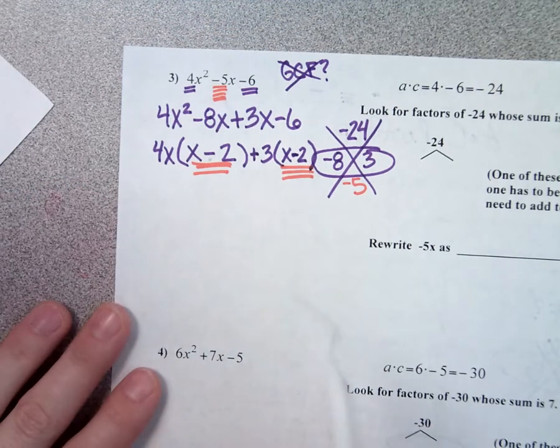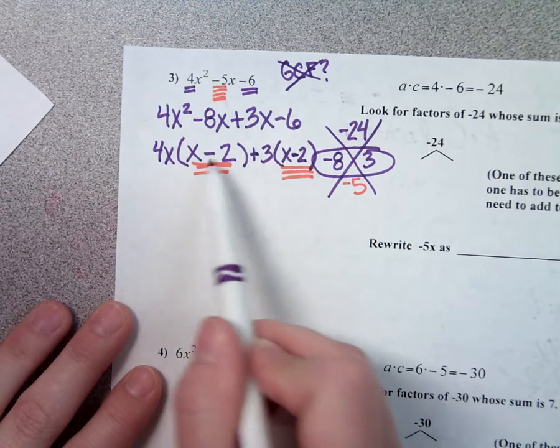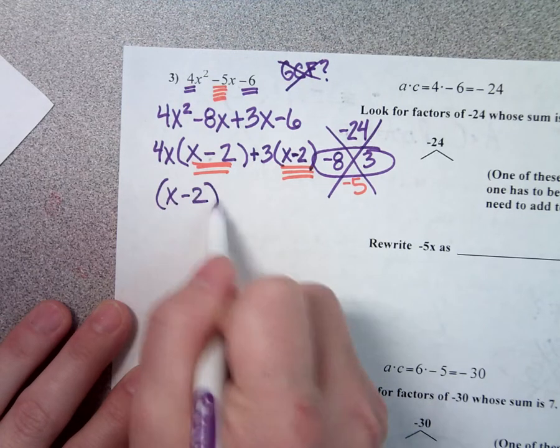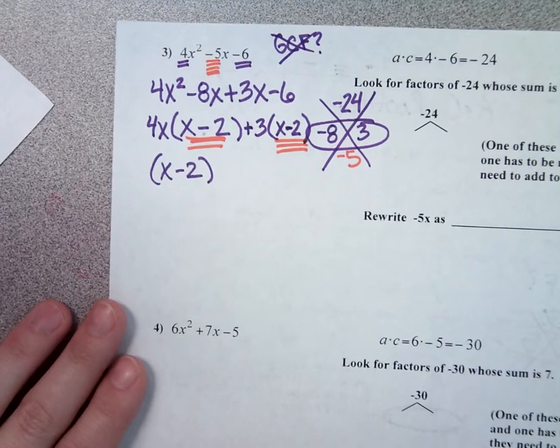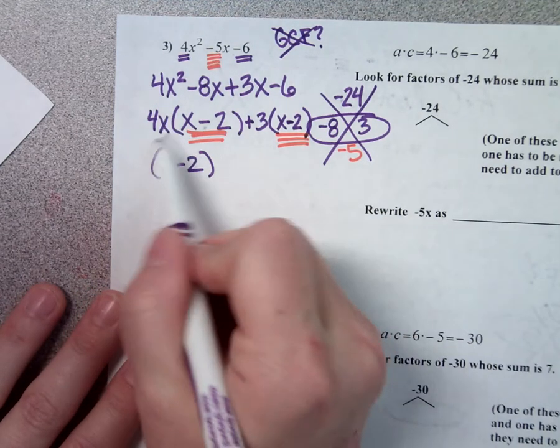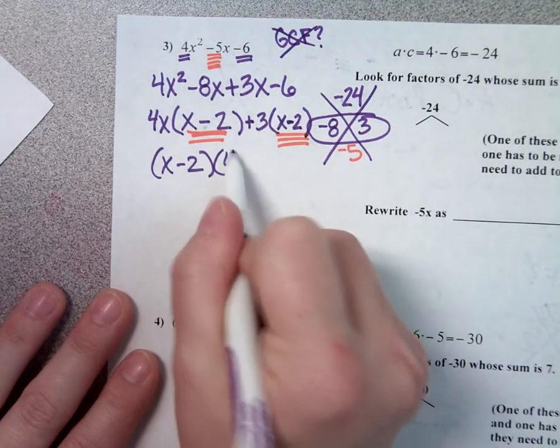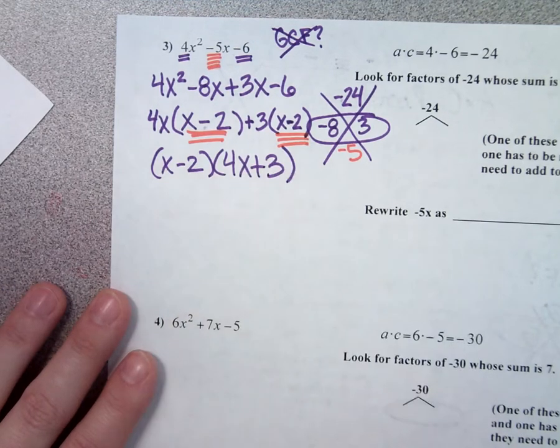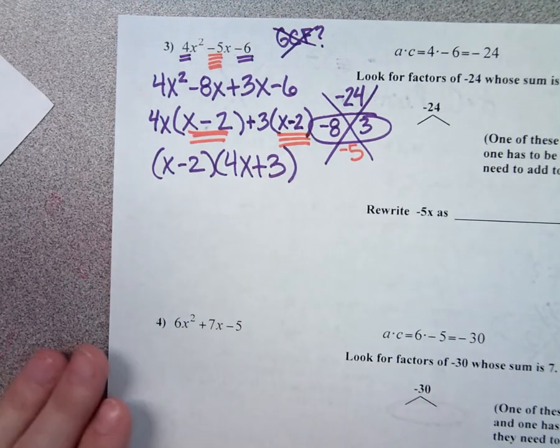Then we're good. So this is when whatever is in both of these parentheses, you slap that down into one set of parentheses by itself. And then what's left over goes in the other set. And then you can always check yourself by double distributing.